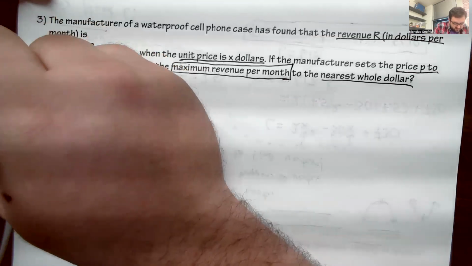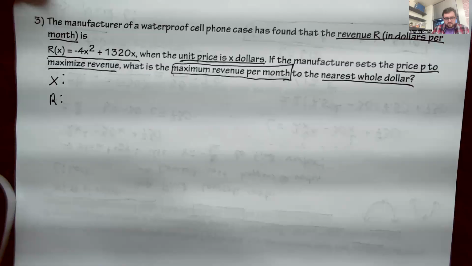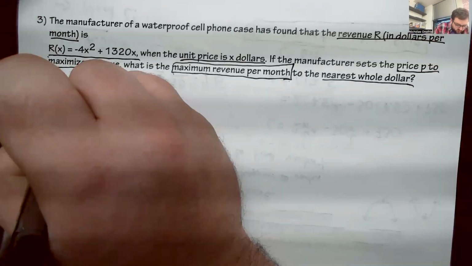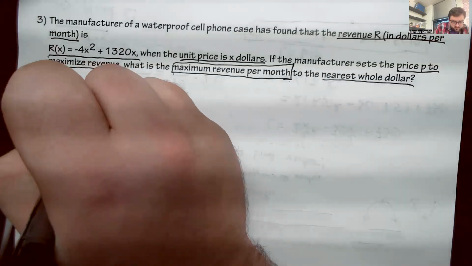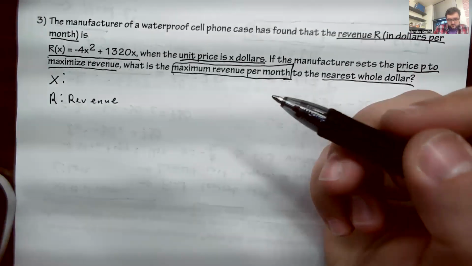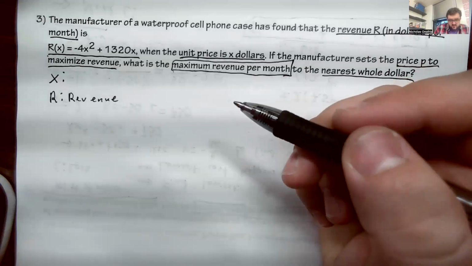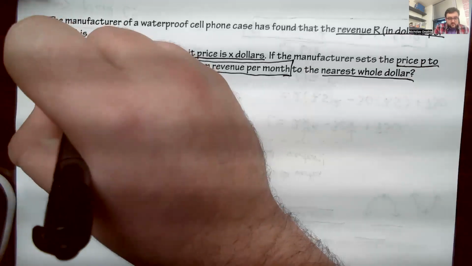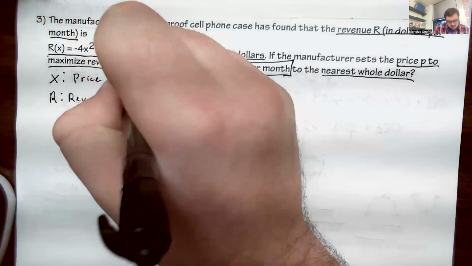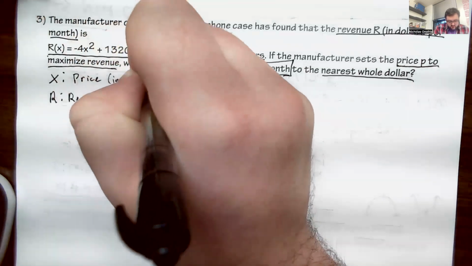Always start by identifying our variables and what they're measuring. X and R. We know R is revenue, so that's the money you're going to take in. R is revenue. And X is the price. The price in dollars, of course.